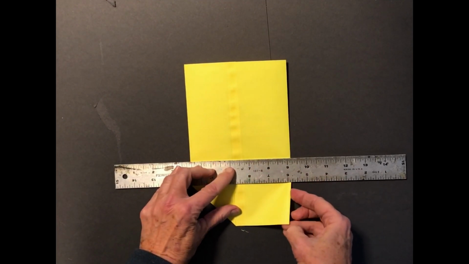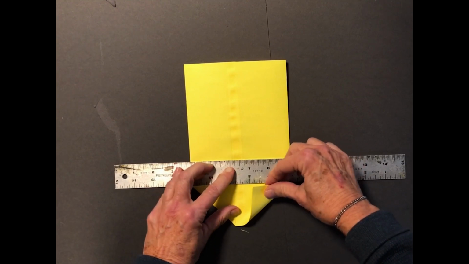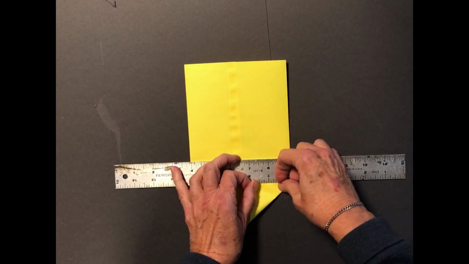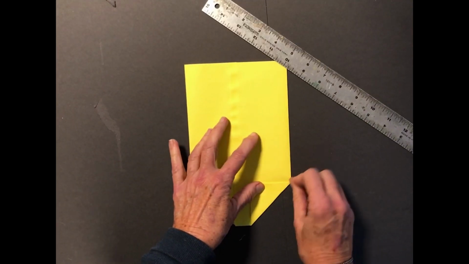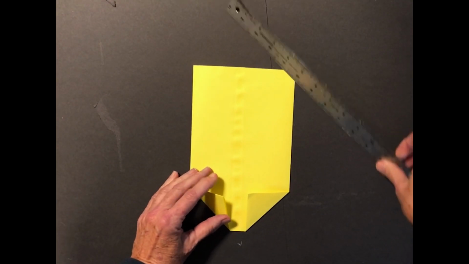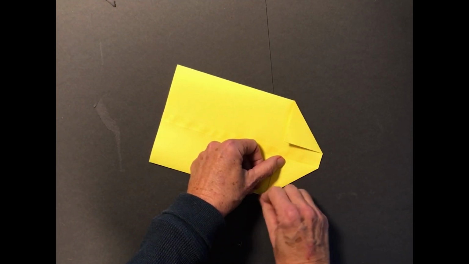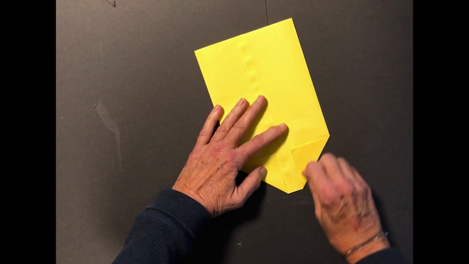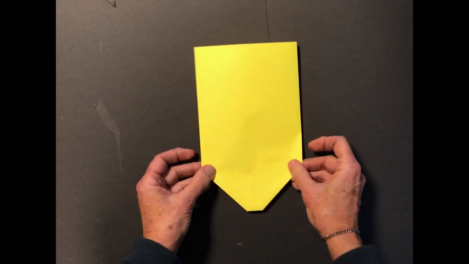So with the ruler, I'm going to make that my next corner that I fold up. I can put the ruler aside. Make sure that is nice and creased nicely. Then I'm going to flip it over.